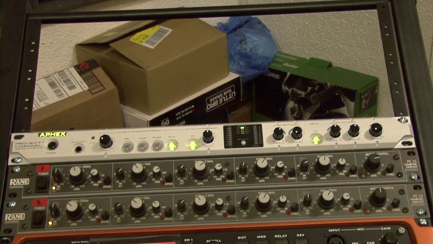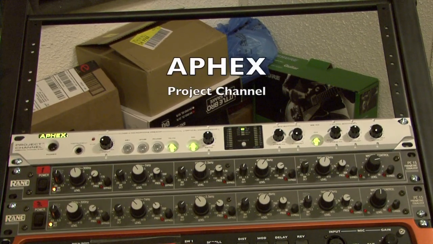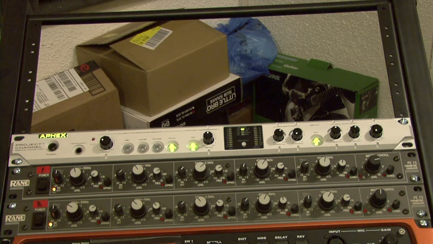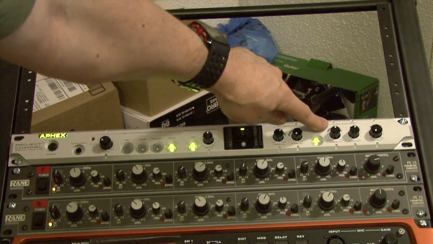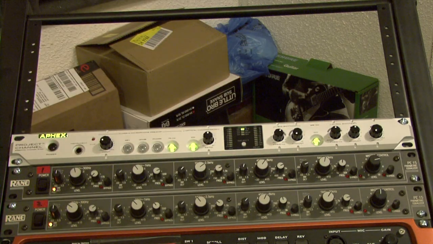Okay. All right, the first bit of gear I want to focus on is the Effectrode Project channel. It is my newest piece of gear other than the iMac. It is a channel strip that includes their famous Big Bottom and Aural Exciter. Those are both separate devices or interfaces that you could buy separately. This channel strip has them both included.